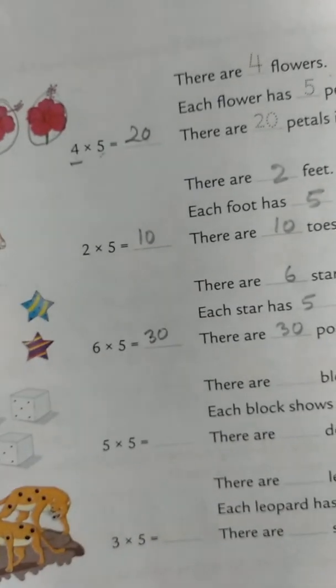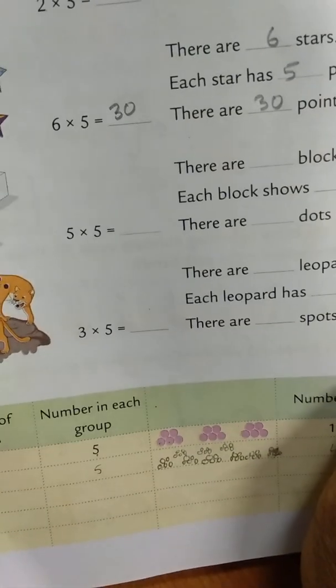Same way there are stars. 6 stars are there, and there are 5 with the 6, 6 5s are 30. So there are 6 stars. Each star has 5 points. So you can write there are 30 points in all. So same way you have to do the next 2 parts yourself. So now downside you can see here.